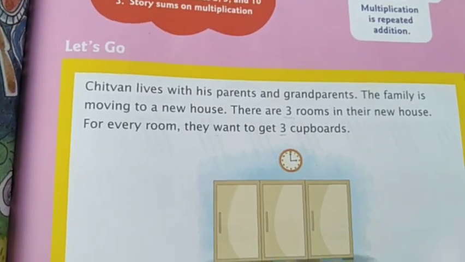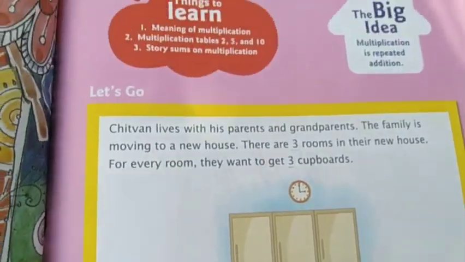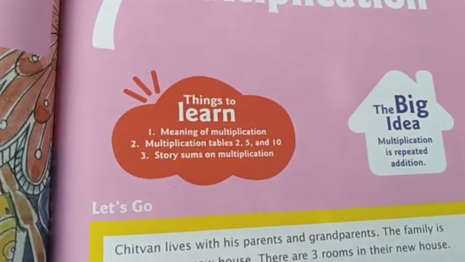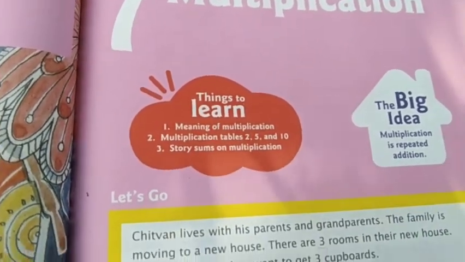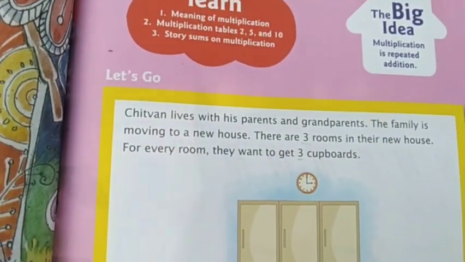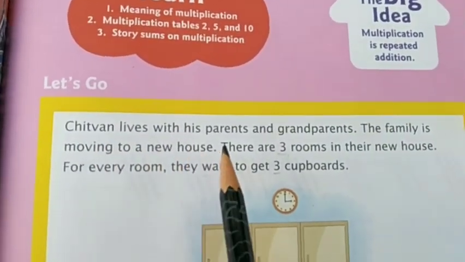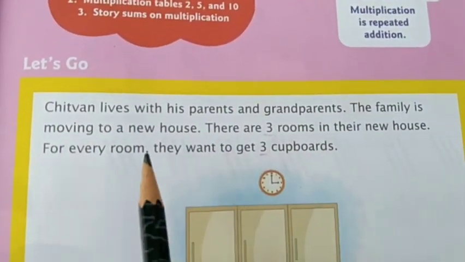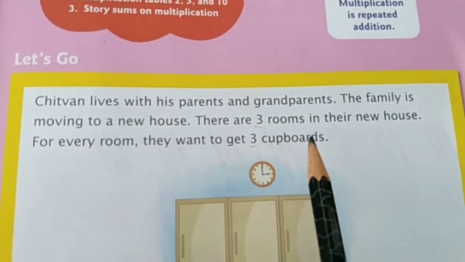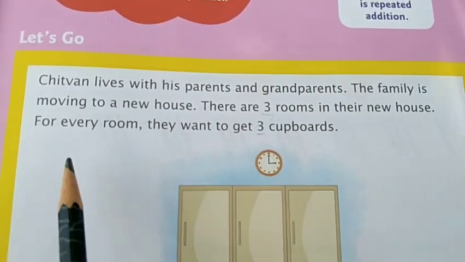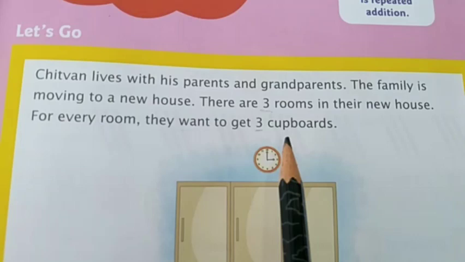So this is the first page, page 99 of chapter 7 from your maths student's book. Let's start with the Let's Go exercise. So it is given here that Chidwan lives with his parents and grandparents. The family is moving to a new house. There are 3 rooms in their new house. For every room they want to get 3 cupboards.